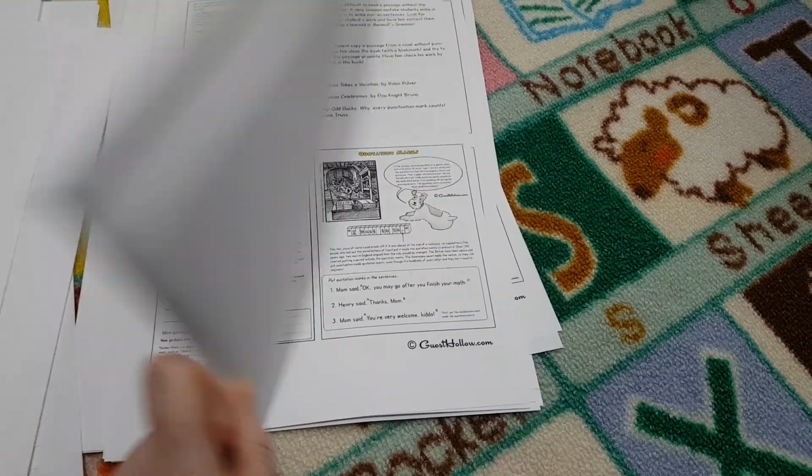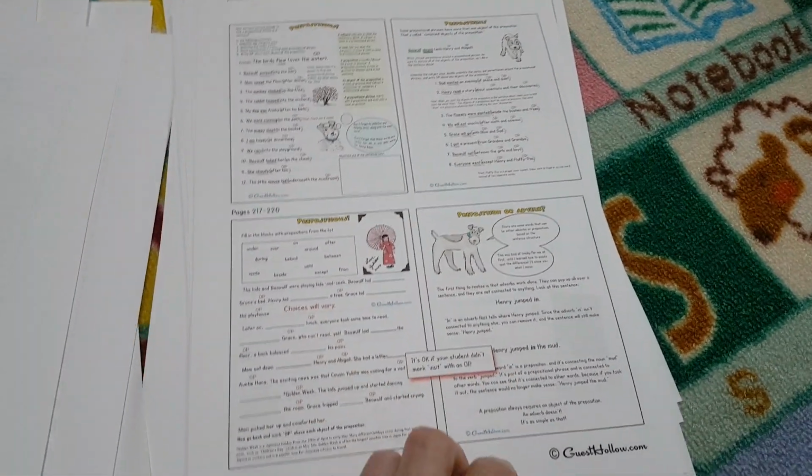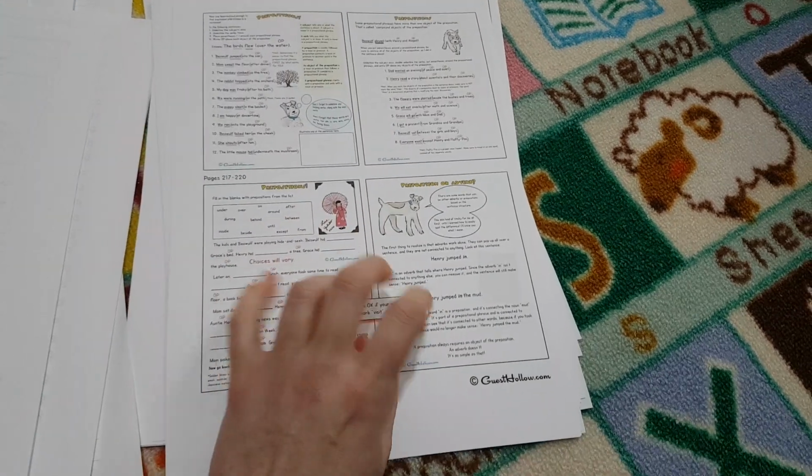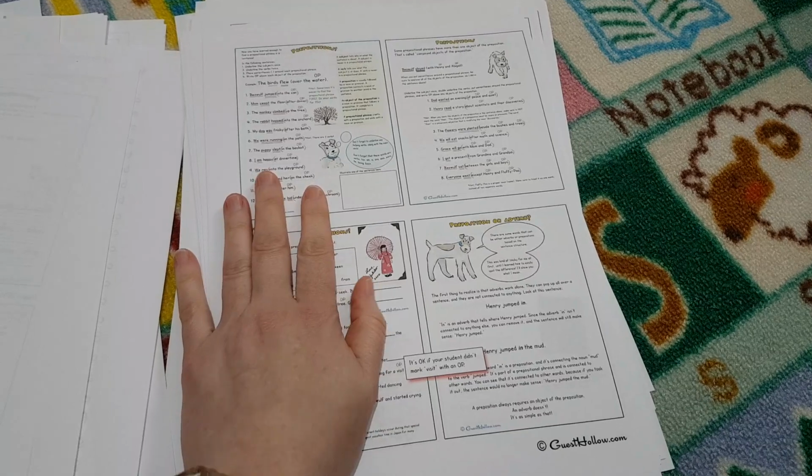Right, okay, so that's the teacher's guide. I really like it. I like how it's laid out. It looks really crisp and clear to me. So it should make scheduling and following it really easy even.